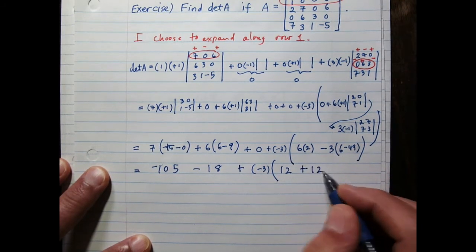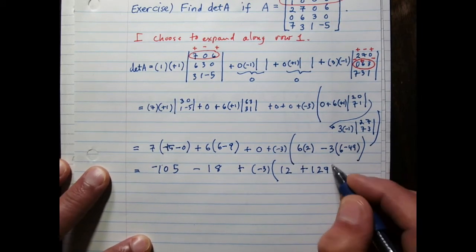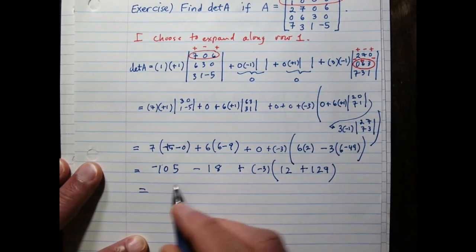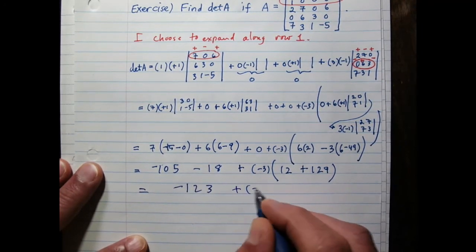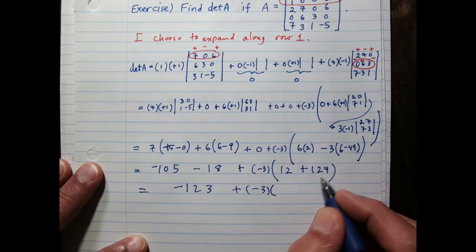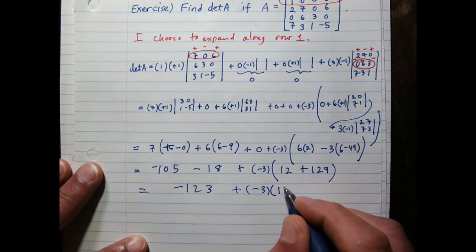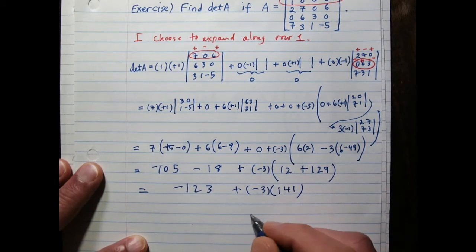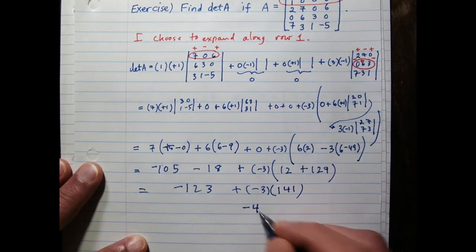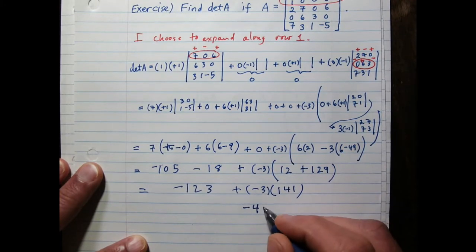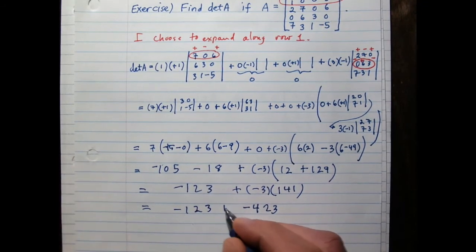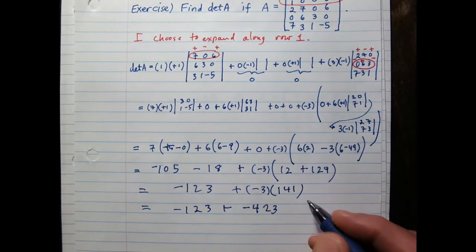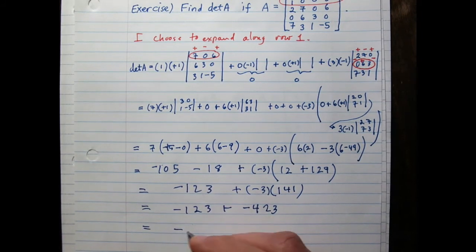I think, is it plus 129? So I got -123 plus -3 times 141. That's going to be -423. And what do I get? -546. I think that's right.